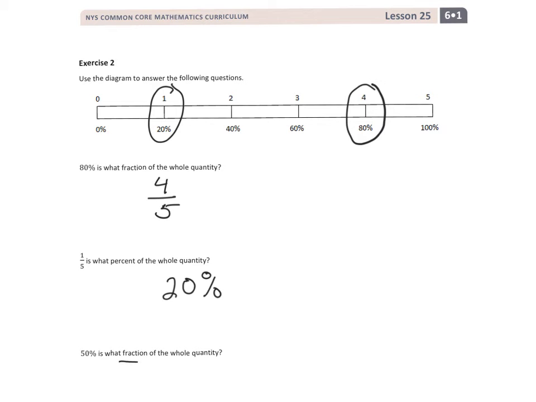50% is what fraction of the whole quantity? So if 40% is at 2, then 50% will be between 2 and 3. And so we would put it right about here, and that would be about halfway from 40 to 50. That would make it 10. If you look at the bottom, going from 20 to 40, from 40 to 60, these are going in increments of 20.